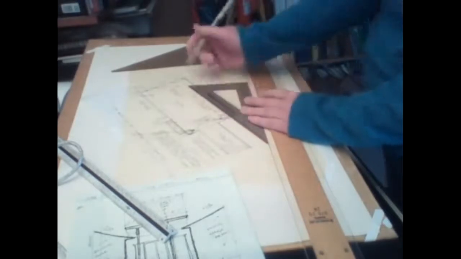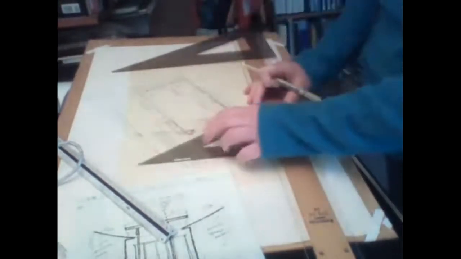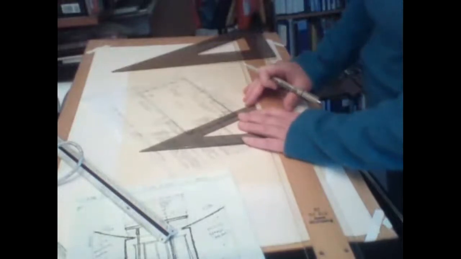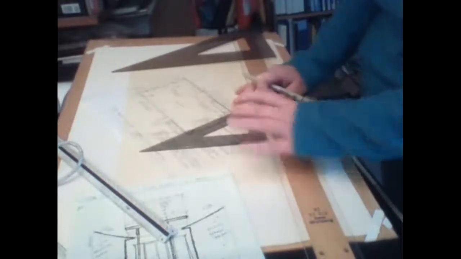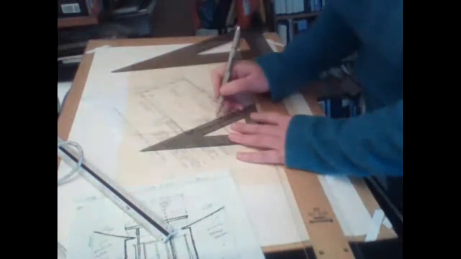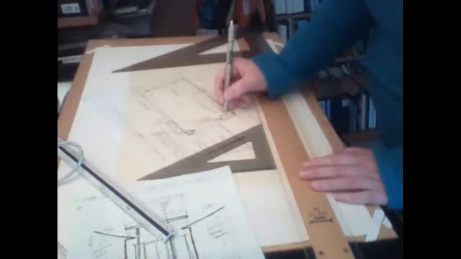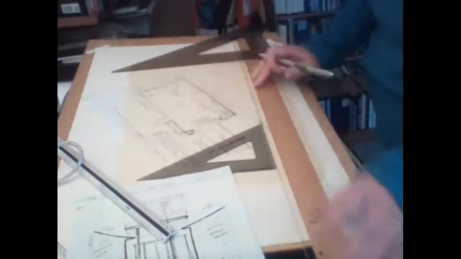You're going to draw along the hypotenuse and connect the top of the planter on the west side. Flip your triangle, so now you've got the 60 degrees for the hypotenuse. Connect the top of the planter. And then you can round the corners a little bit.